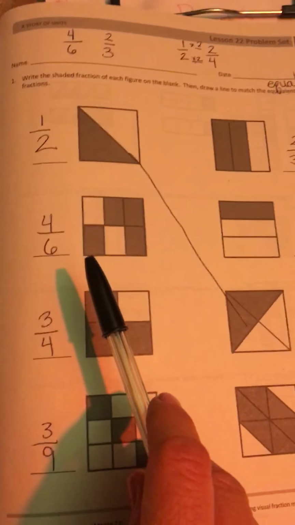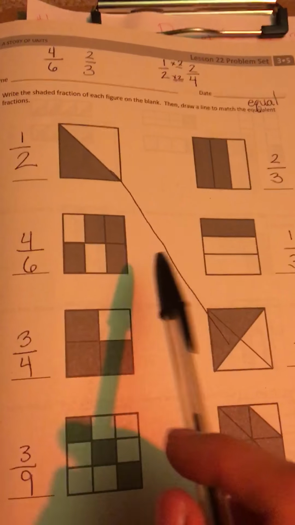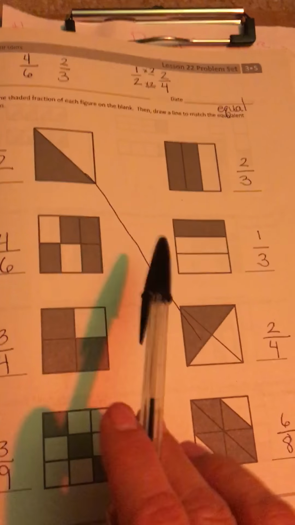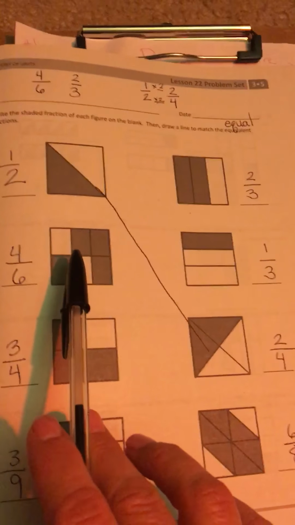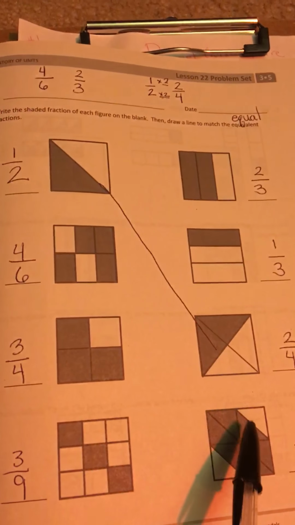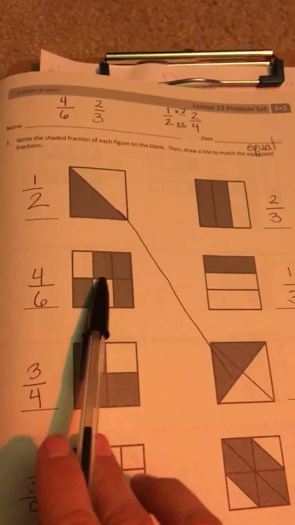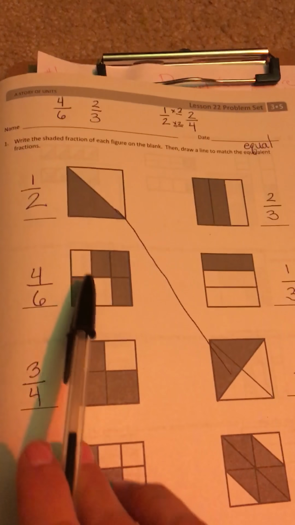So now I'm going to look at 4/6. So I need to find the fraction over here that's equivalent to 4/6. I think the easiest thing to do is you're going to have to kind of guess at first to get started. So I'm going to look for one over here that is mostly gray. See how on this square, there's more gray, there's more shaded than unshaded.